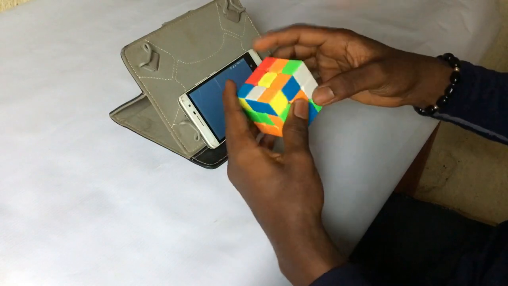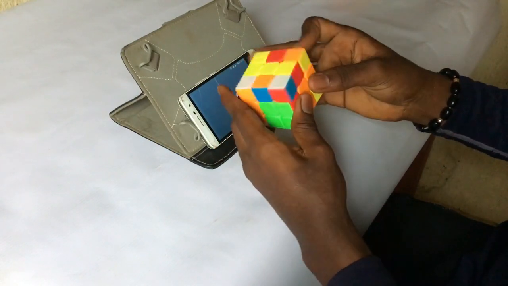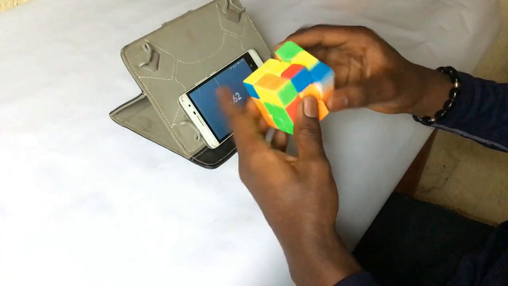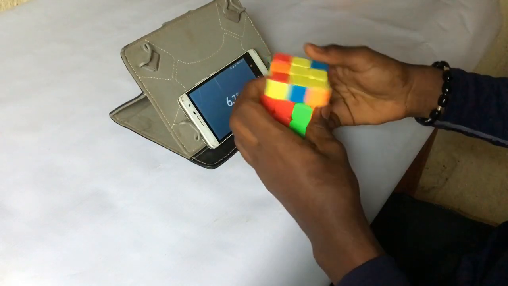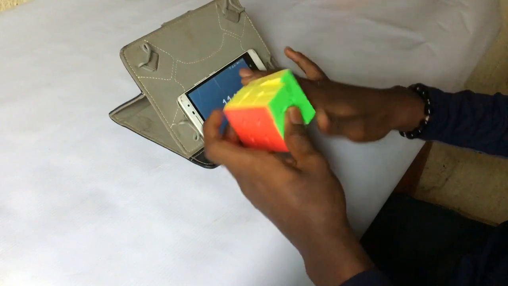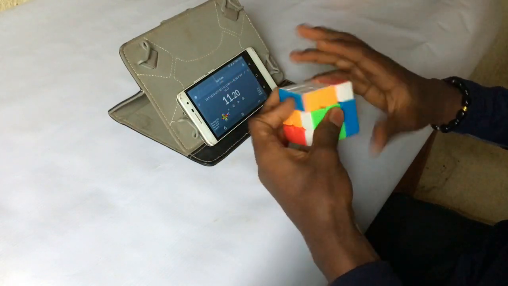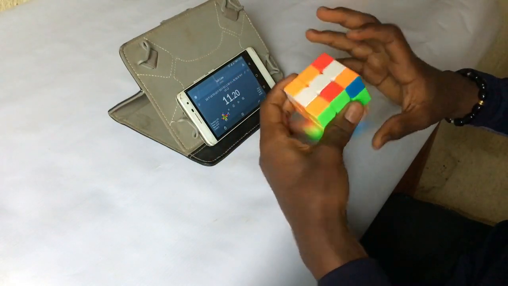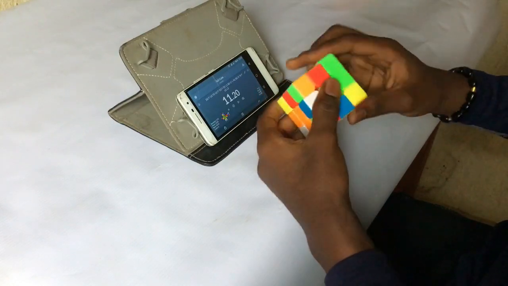In my opinion, Twisty Timer has always been a really solid timer app for Android devices, but with the release of this version, I think it is now undoubtedly one of the best offline timer apps you can have as an Android user. I think so because of all the features that are packed in this application, which I will be showing you right now.